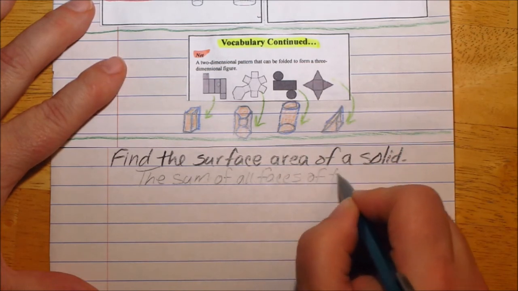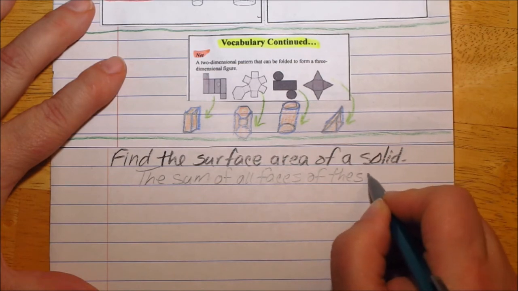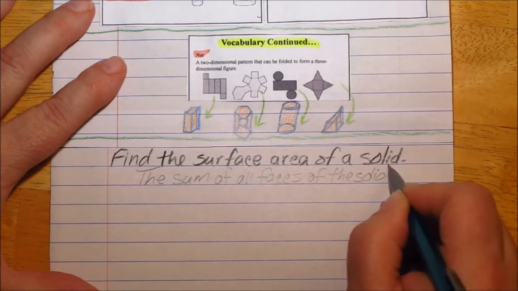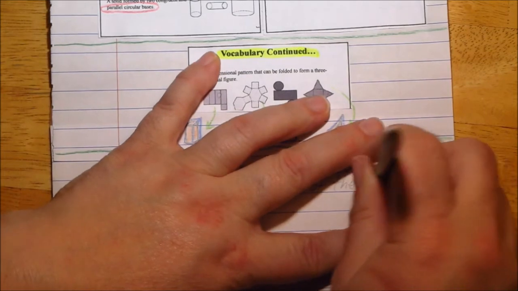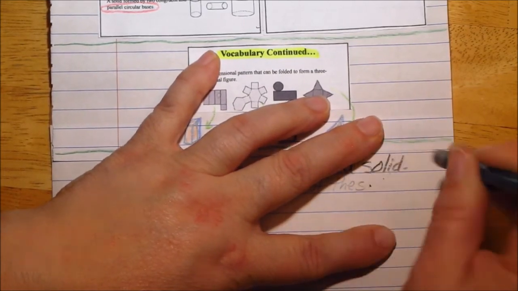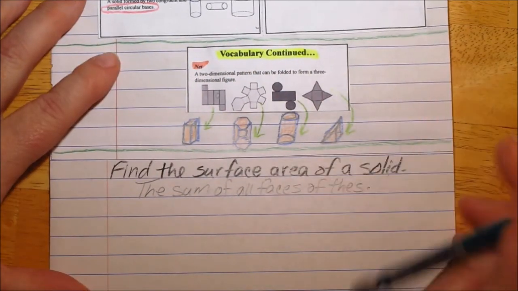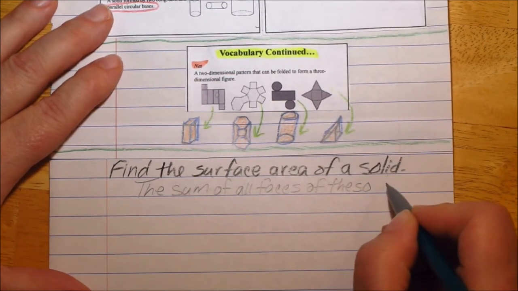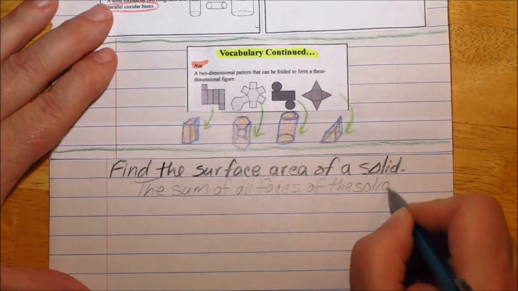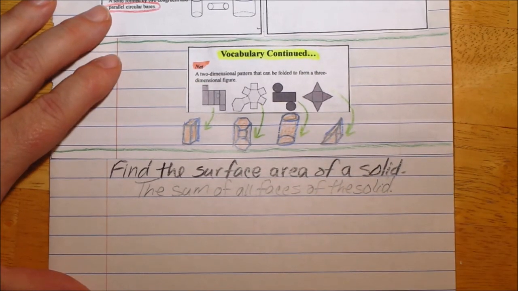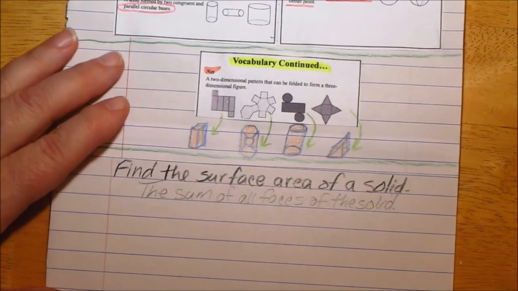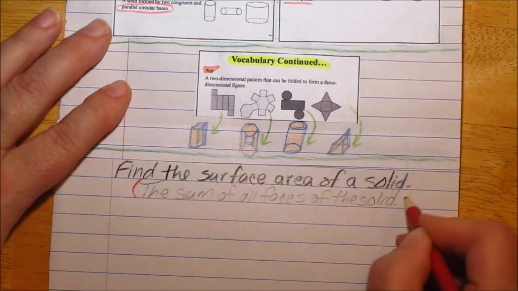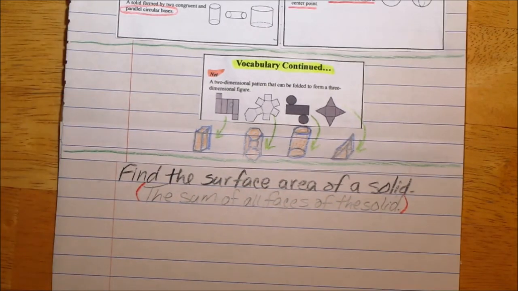of the solid. And remember how we, oops, that looks, let me write that a little clearer. Remember how we defined what a face is. It's one side of any solid. There we go. All right, the sum of the faces of the solid. I'll just put that in parentheses there. You know, what does that mean? All right. Now, there are steps to doing this.